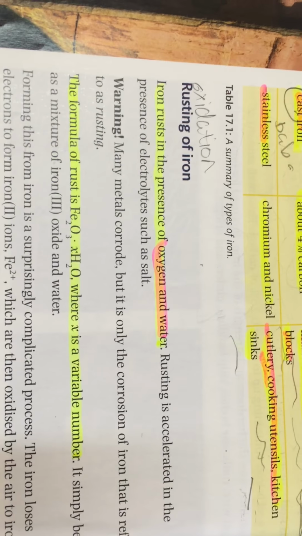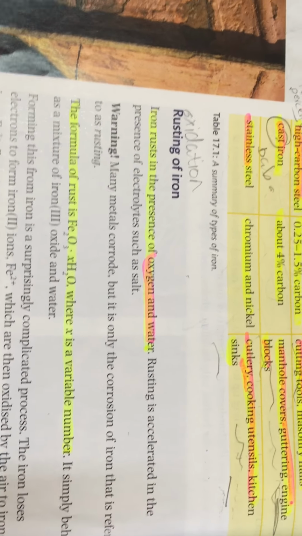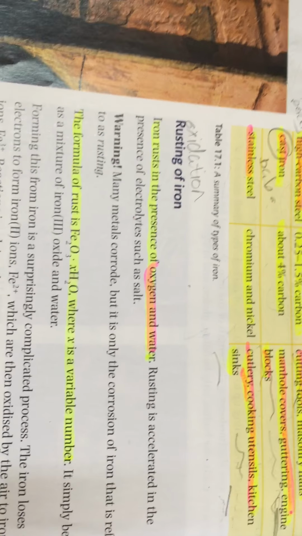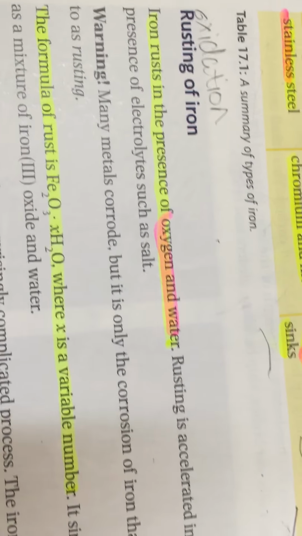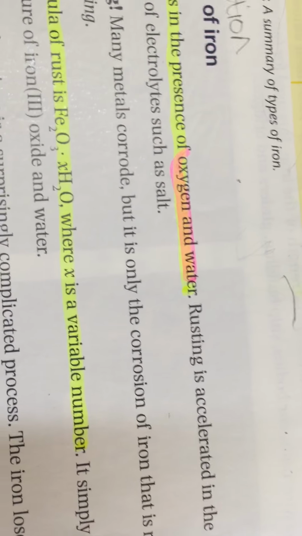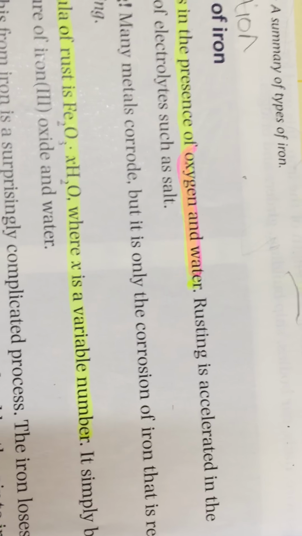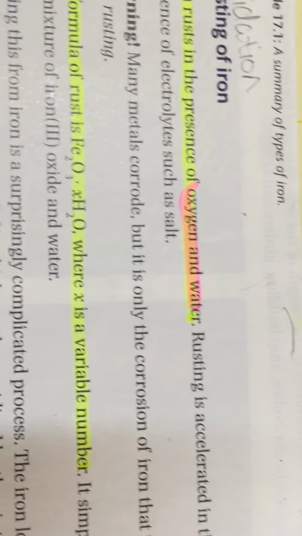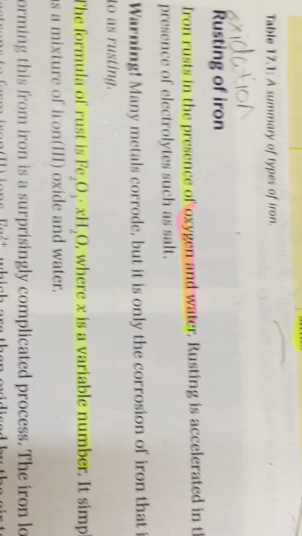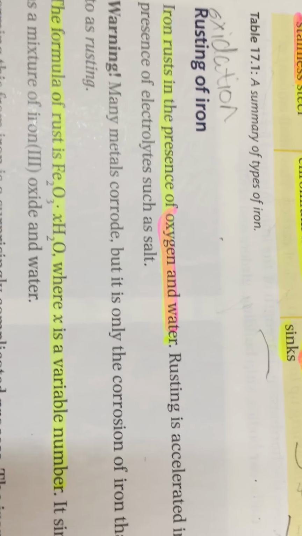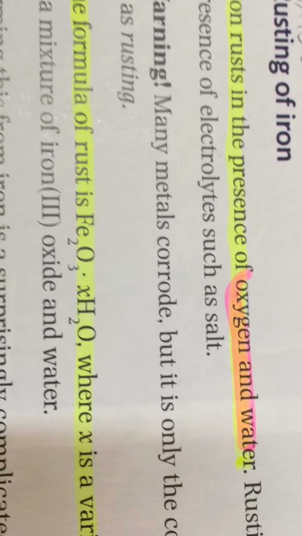Okay. Rusting of iron needs the iron to be in the presence of oxygen and water, or oxygen and moisture, oxygen, air and moisture. Okay, like this. Important here, this formula is important. The formula of rust is Fe2O3 and a number of water molecules. This number of water molecules varies from kind to kind. So this formula is important.